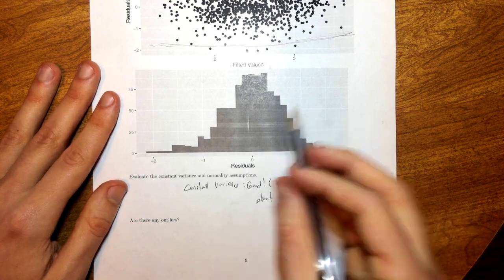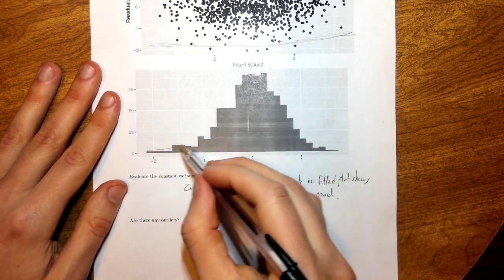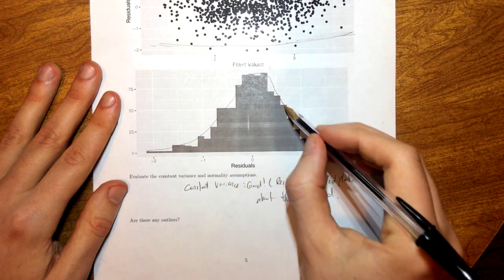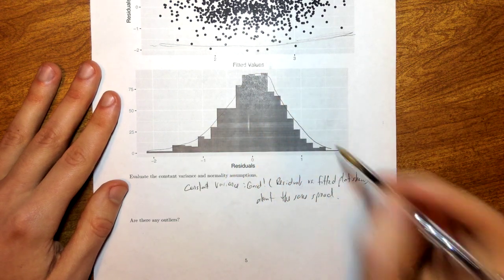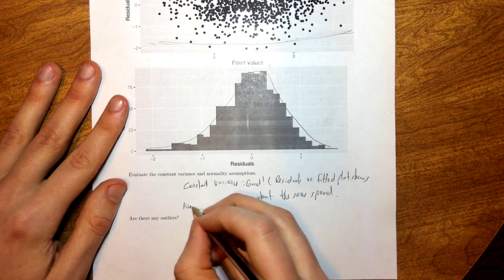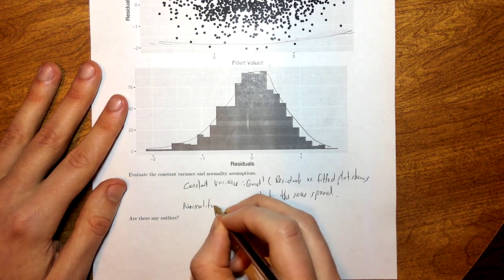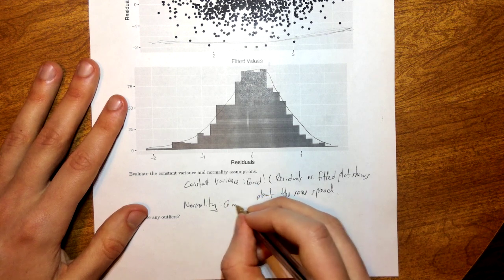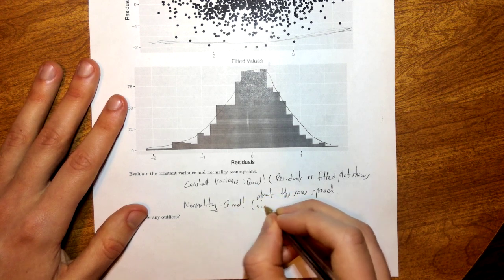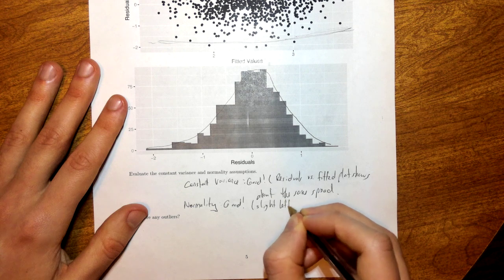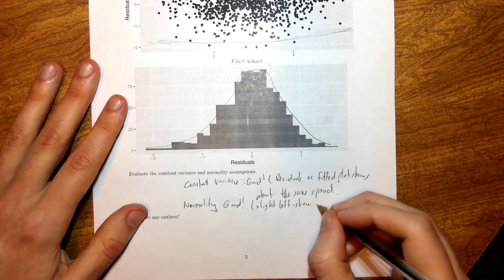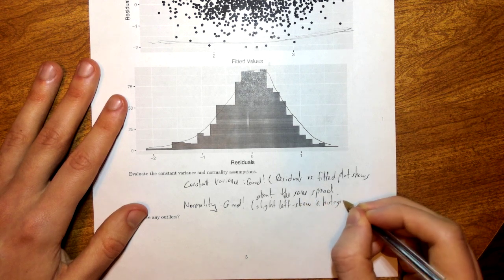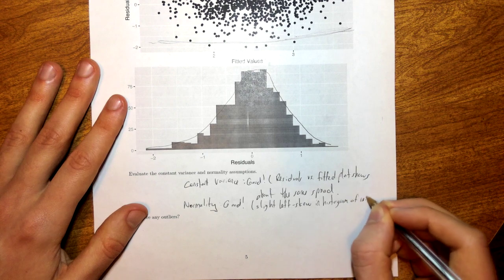For normality, again, we're just looking for strong violations. I've got our histogram of residuals plotted here. We're seeing some slight left skewness, but not too bad again. So normality is also good, though there is this slight left skew in our histogram of residuals.